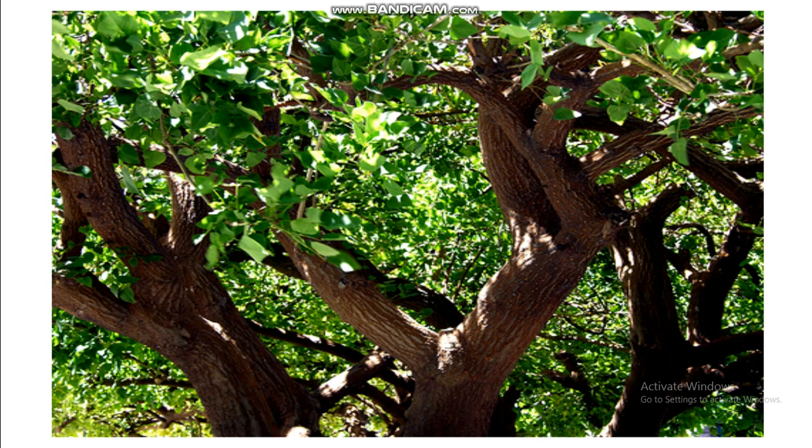The thick and coarse bark of the trees protects the trunk from heat and dryness during the dry season.